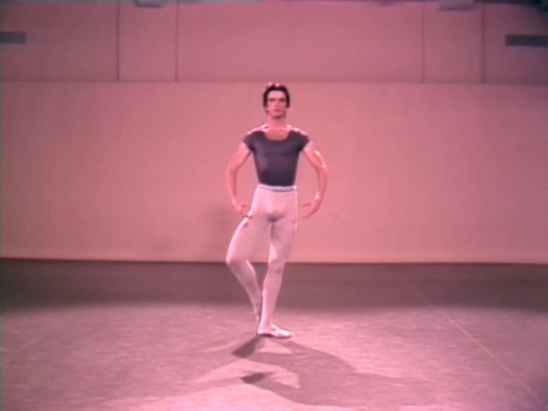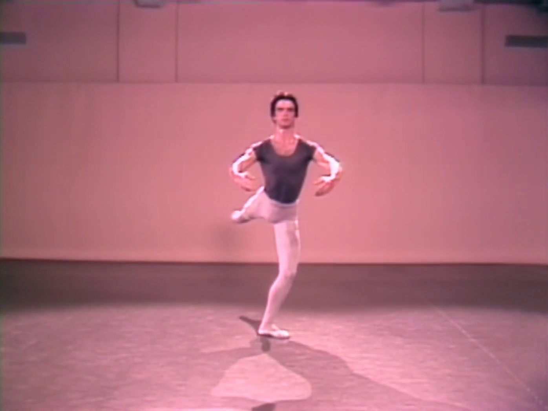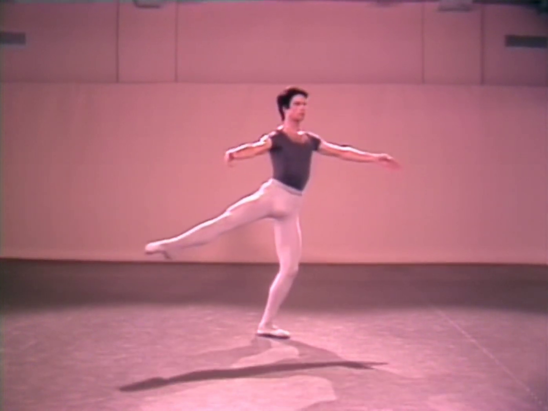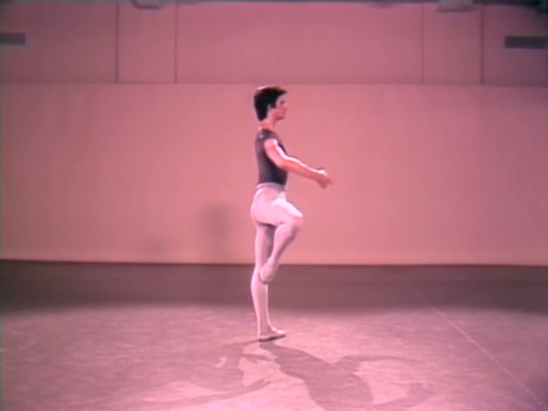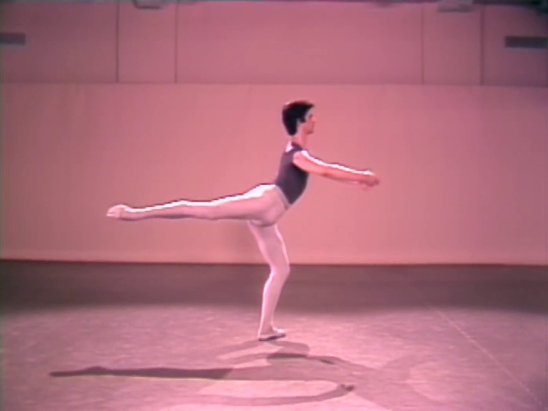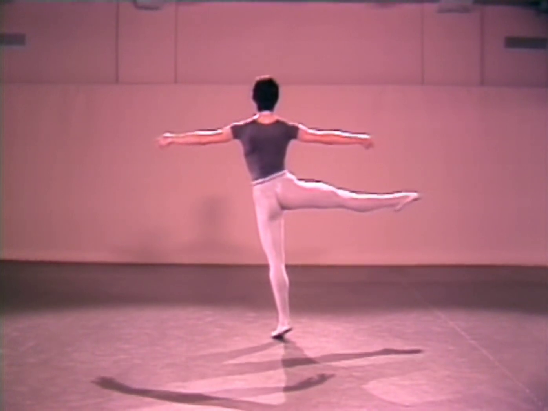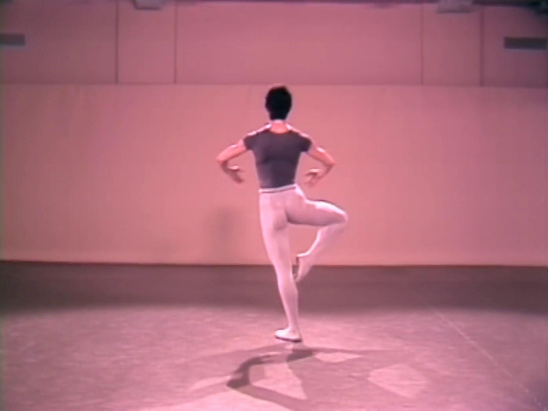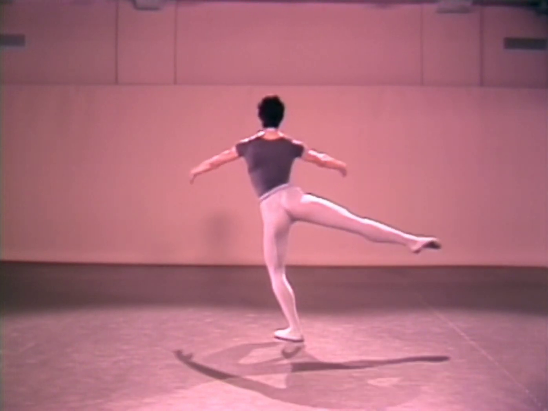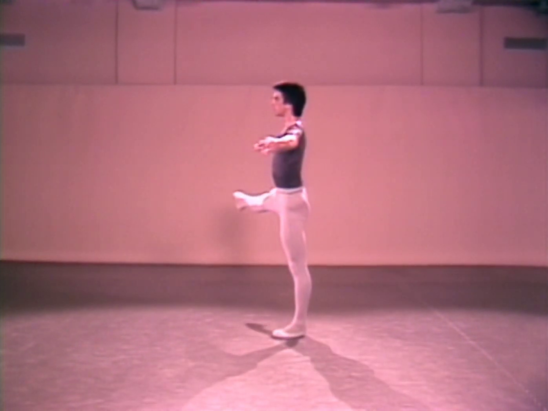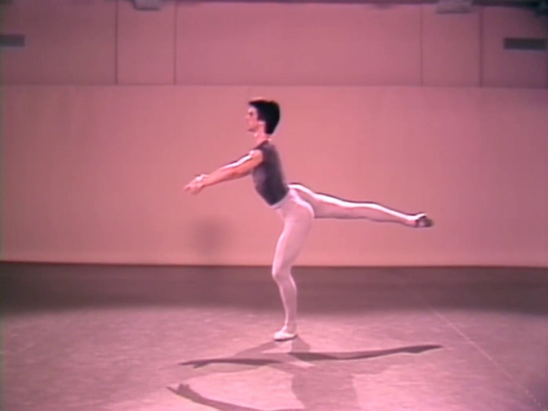En dedans, the process is reversed, raising the back foot to retiré derrière and extending it back. As the supporting leg rises to demi-point, the working leg is carried side, making a quarter turn en dedans. Although not seen here, this exercise may be done with half and full turns.